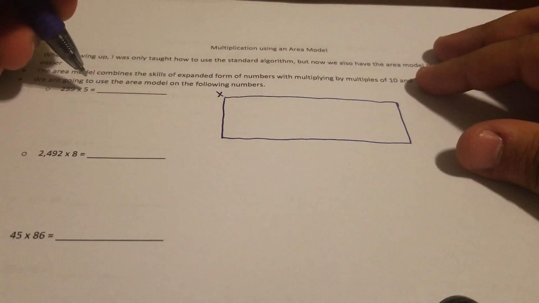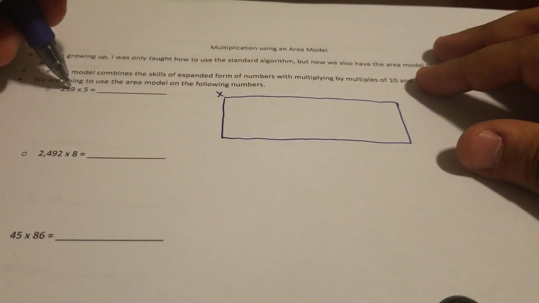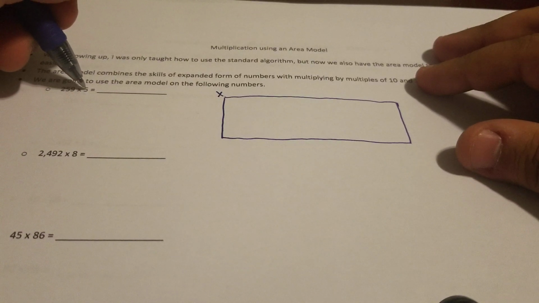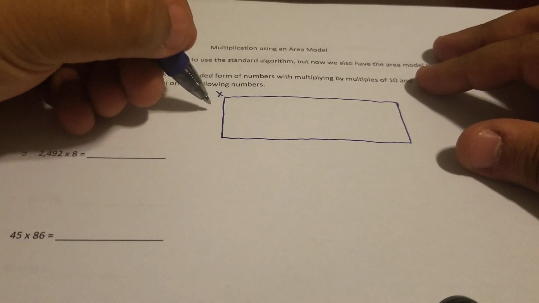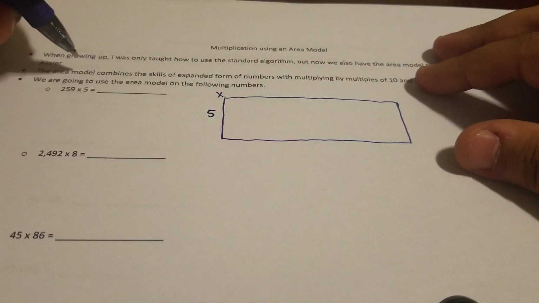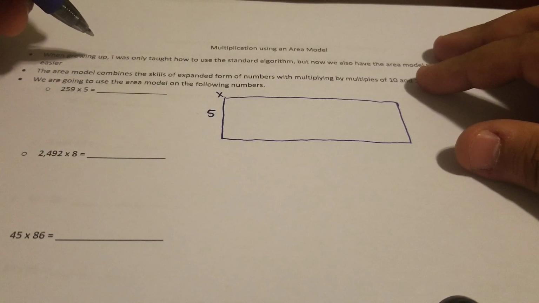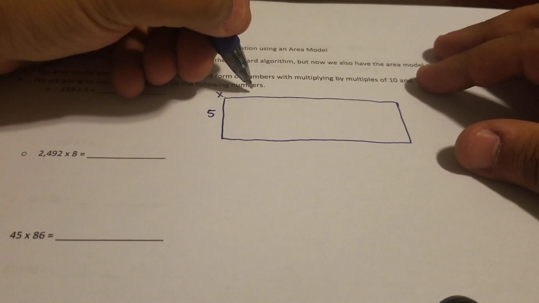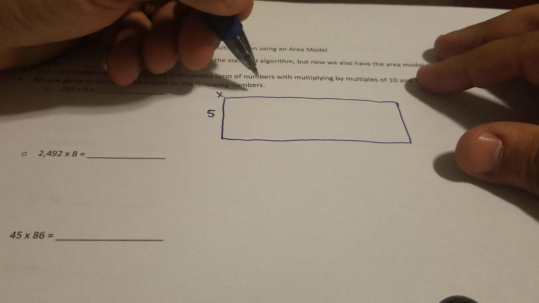In this first example, we have 259 as our multi-digit, and our multiplier is a single digit. So 5 is going to go down here on the side, and we have to turn 259 into its expanded form, which I like to call the pretty form.